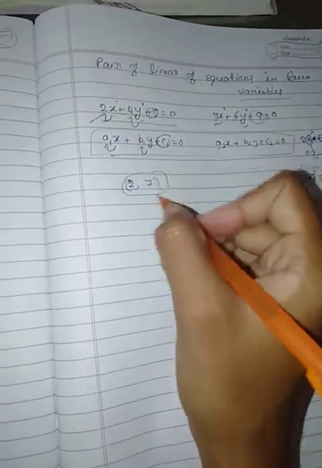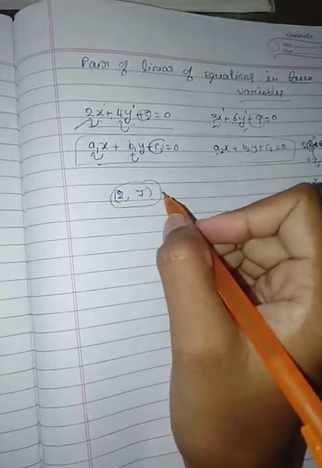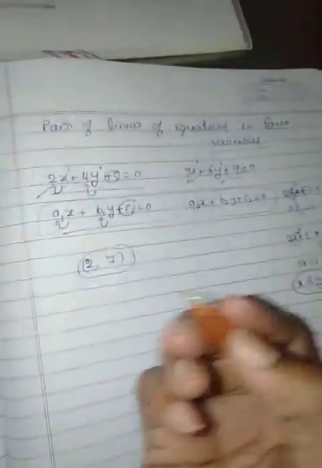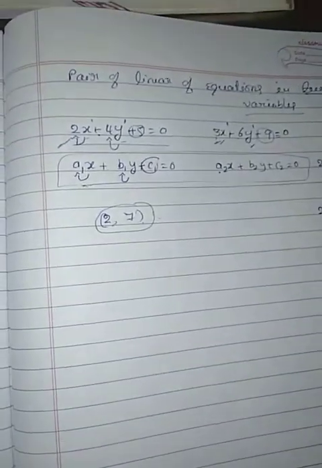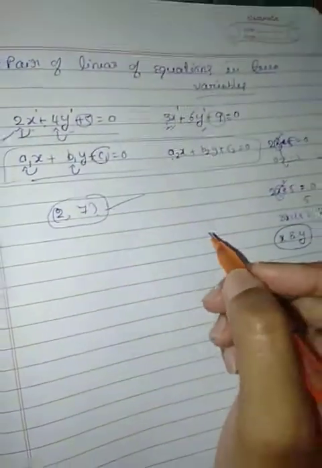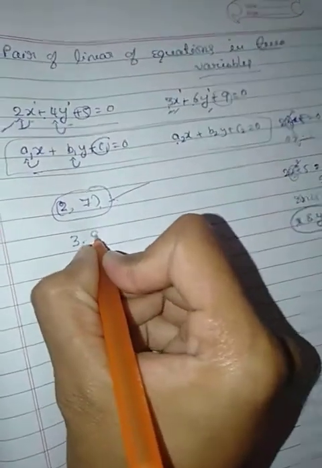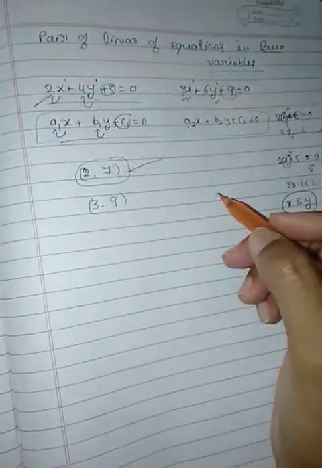So the solution of the equation is a point on the line representing it. X and y are variables, so their values continuously change. If the first point is 2 comma 7, for example, the second point is 3 comma 9. This is another point. This is also a solution of the given linear equation.